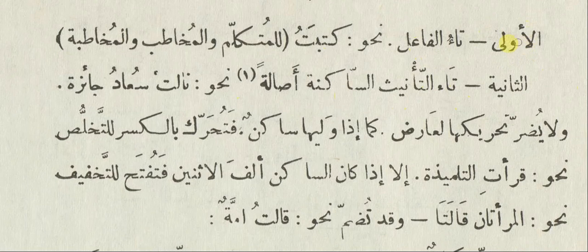This one here, the first, al-ula, تاء الفاعل. There is another ta that indicates the subject, someone who is doing the act. The difference between this one and this one: this ta attaches to make the verb a feminine verb. But this ta here indicates the subject.